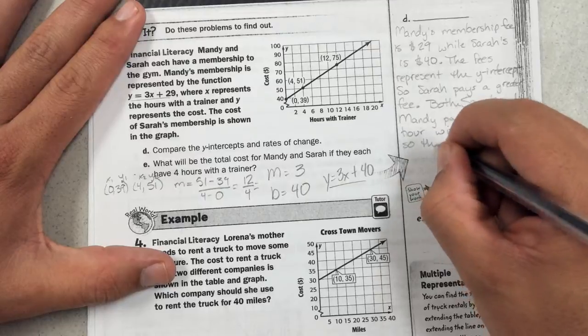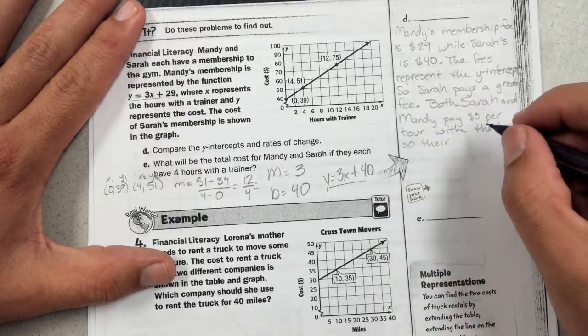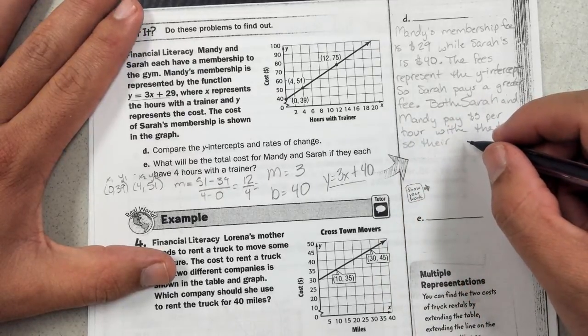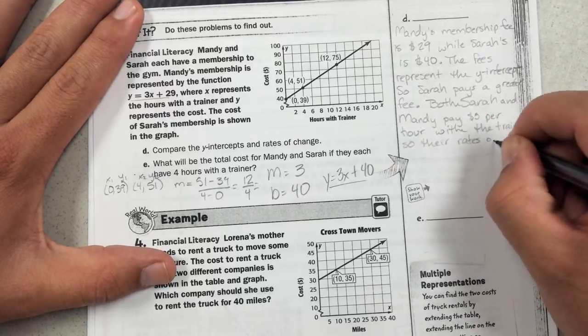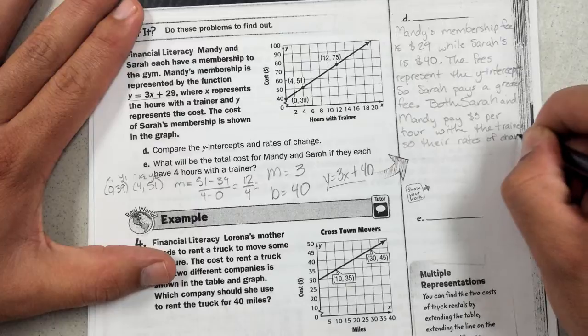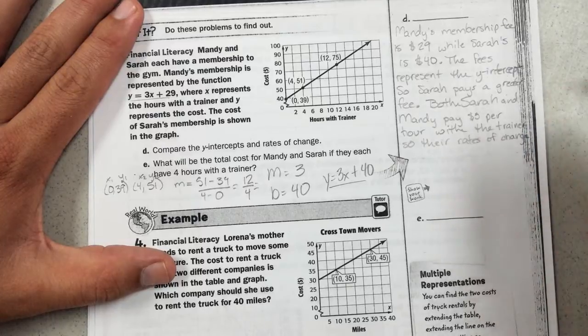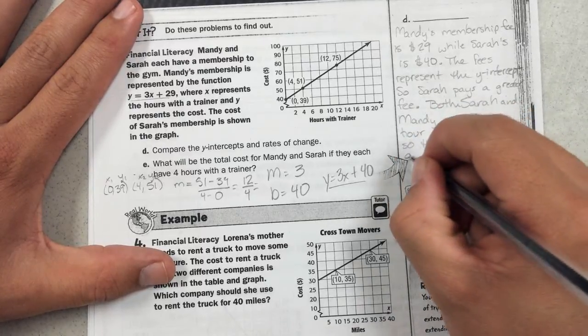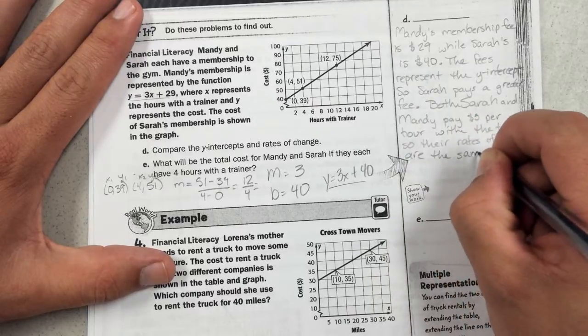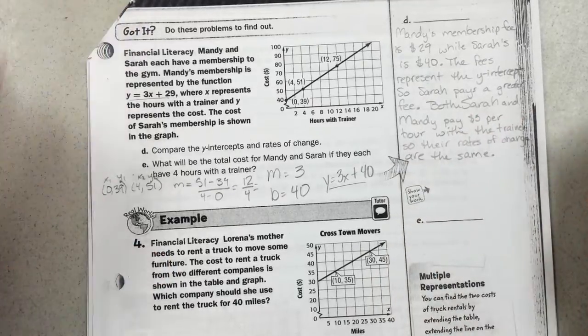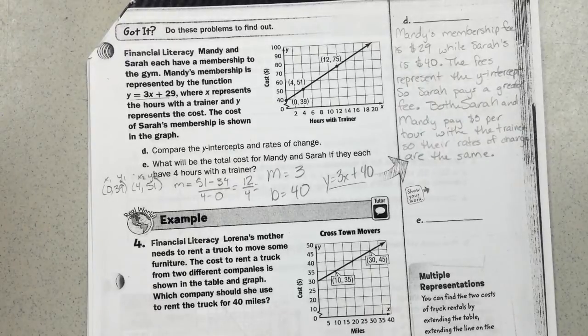So their rates of change are the same. Okay? So even though they have different membership fees, their rates of change are the same.